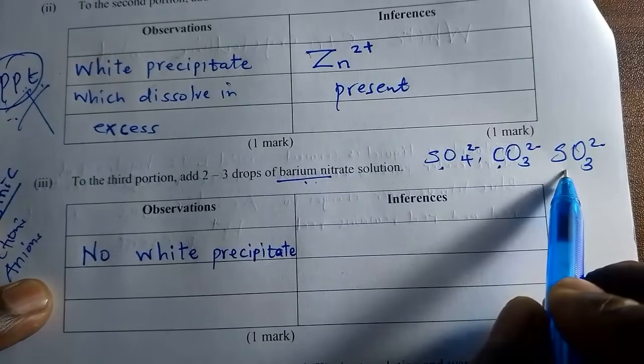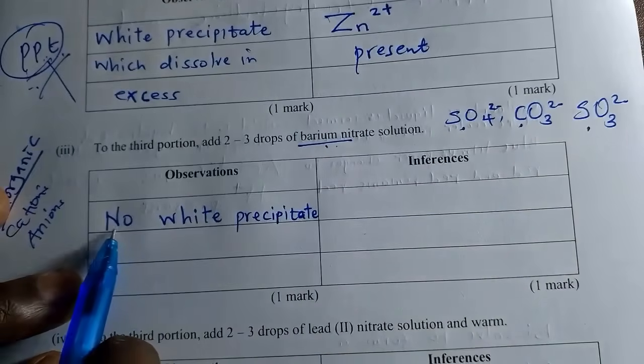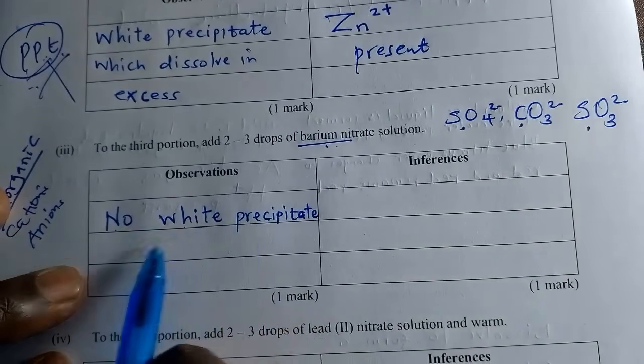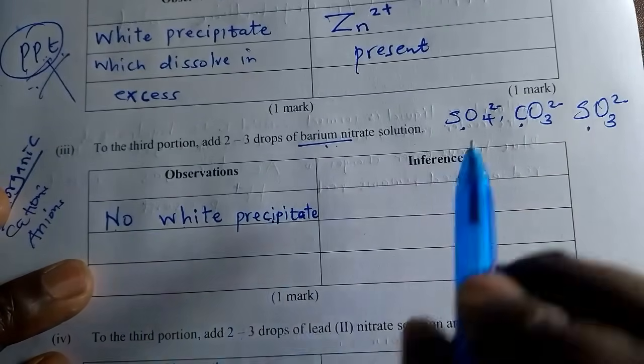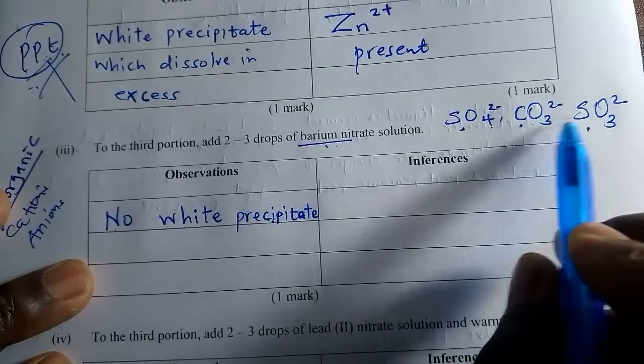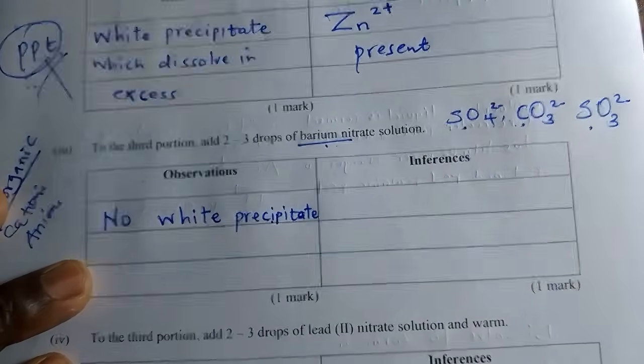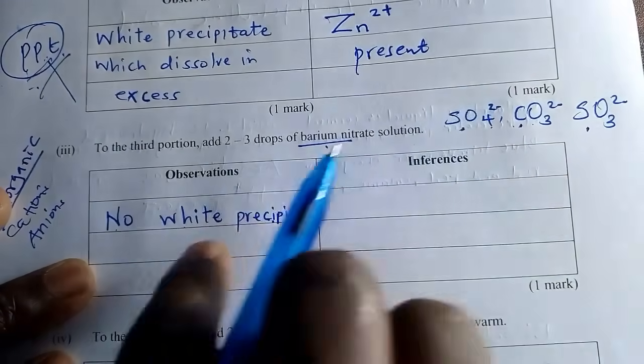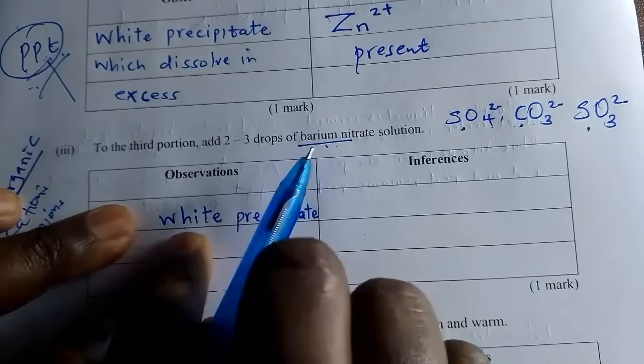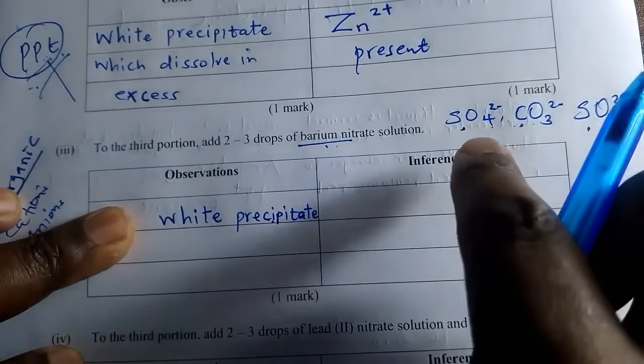But now we have been told that no white precipitate is formed. So if there is no white precipitate, then it means these ions are absent. There's nothing else you write. You will write present or absent. If you add this and a white precipitate is formed, then these are present.